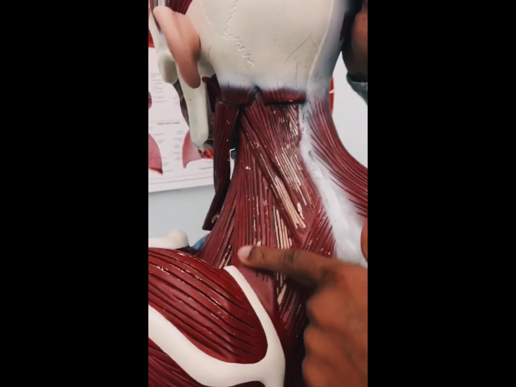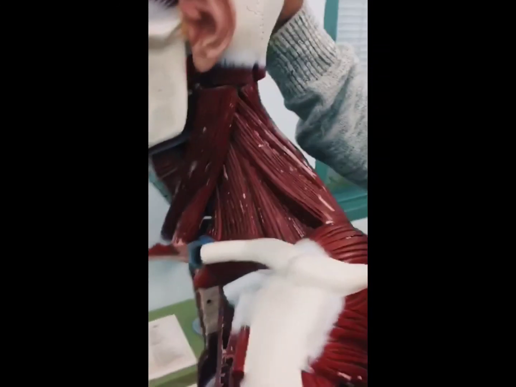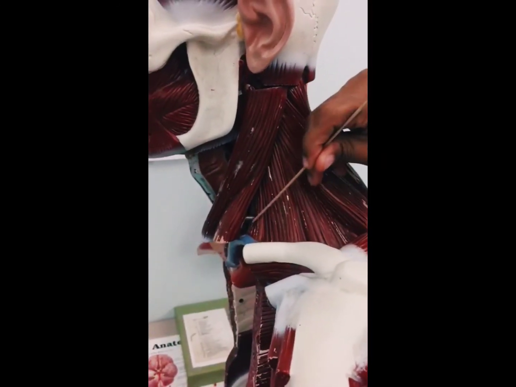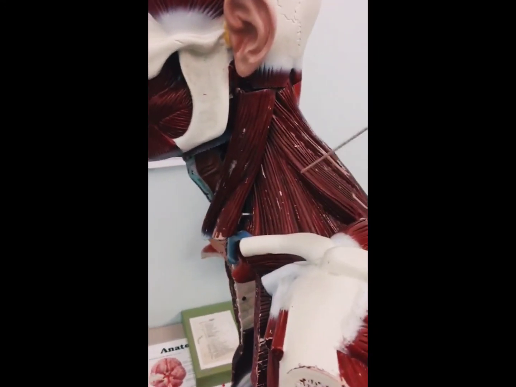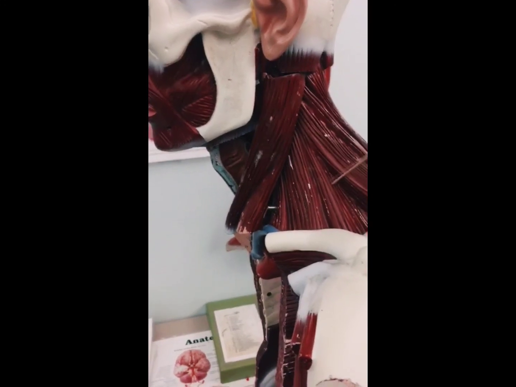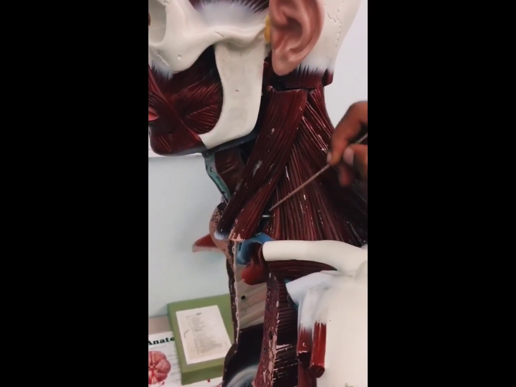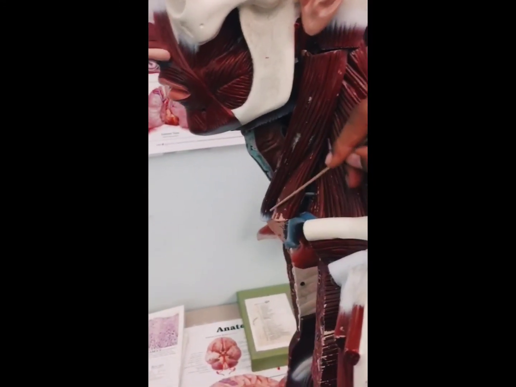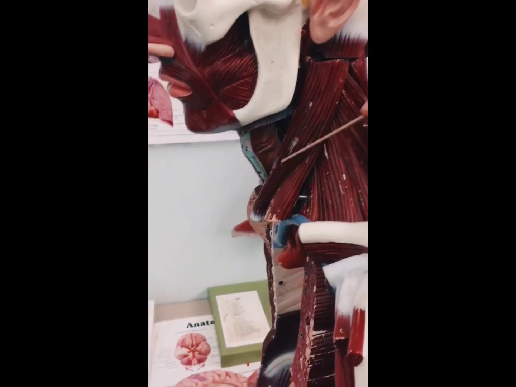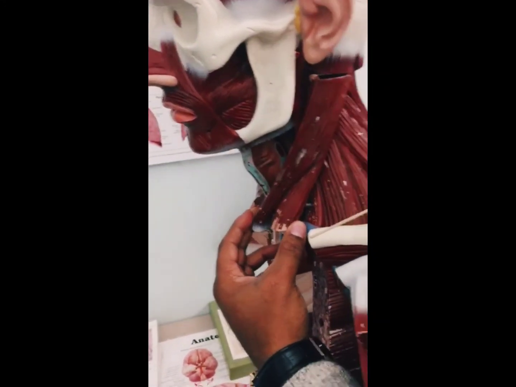And then levator scapulae. And after the levator scapulae, these three, 1, 2, 3, will be the scalene muscles. If this is specific, this will be posterior scalene, intermediate scalene, and anterior scalene. And now this one that's coming from the mastoid to the sternum and the clavicle will be the sternocleidomastoid. Both of these, sternocleidomastoid.